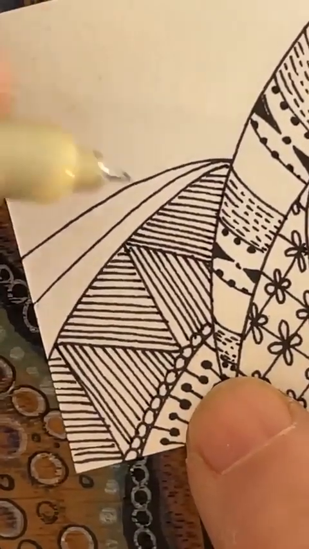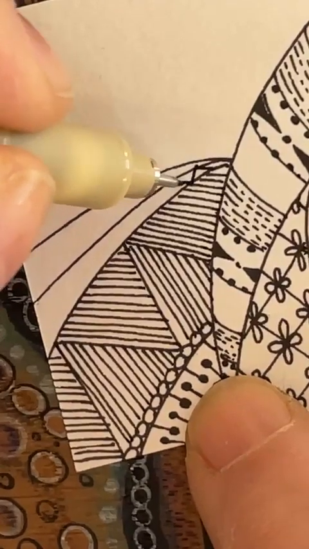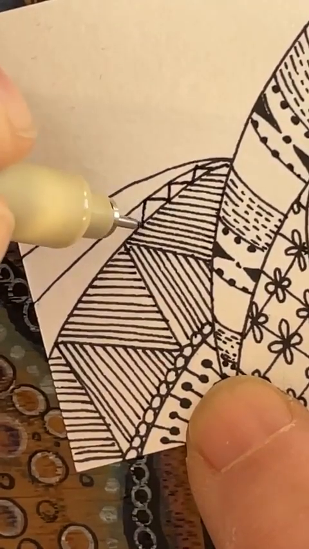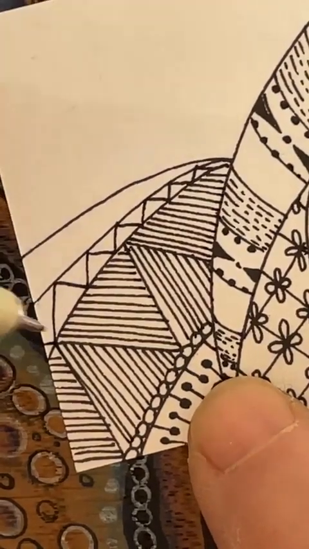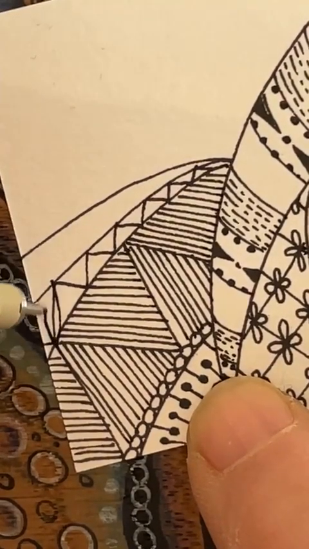So I'm going to do a little triangle on this side as well, just sort of filling in the gaps. All right. And then each side, just put a little curve.